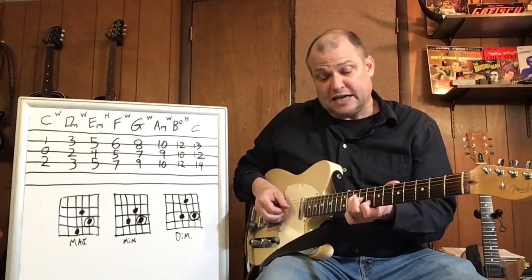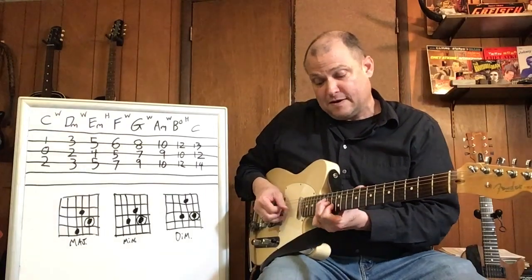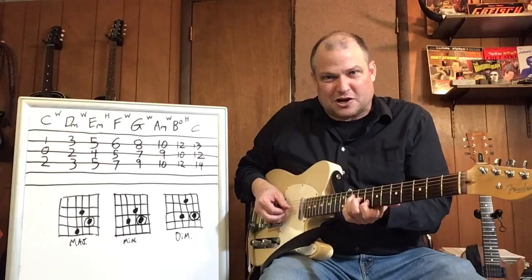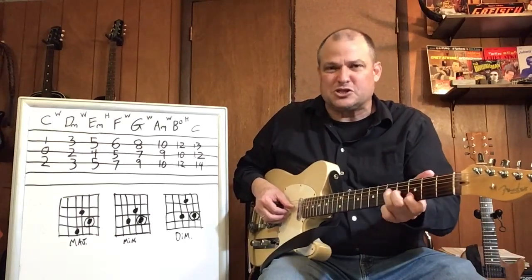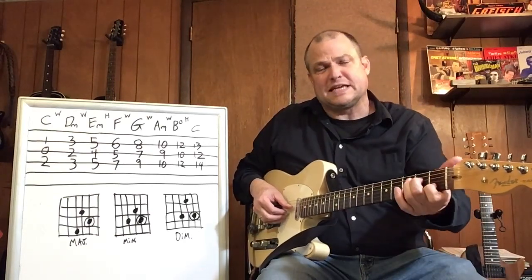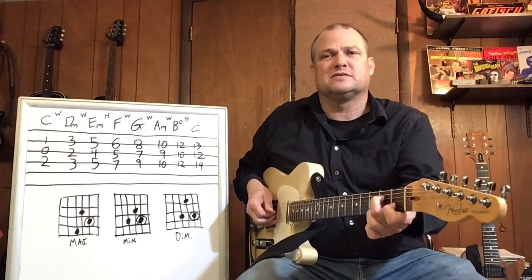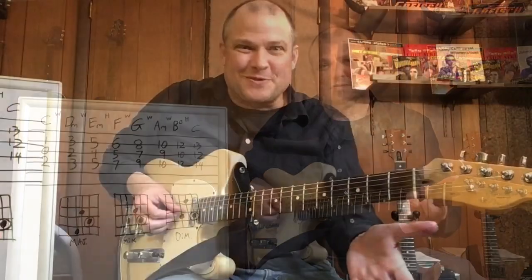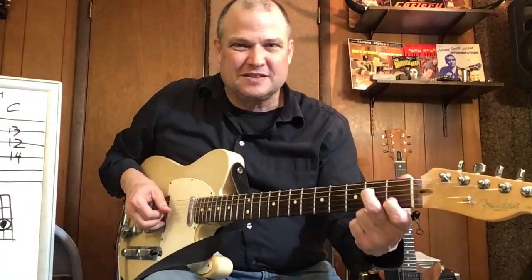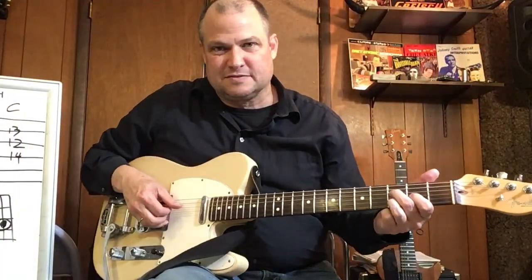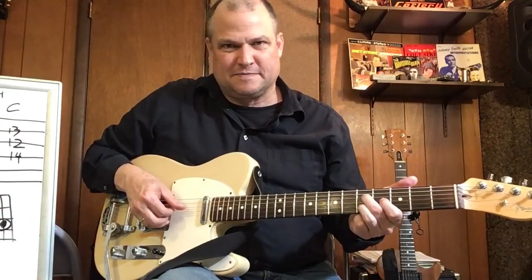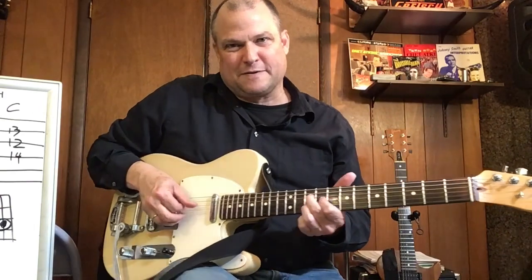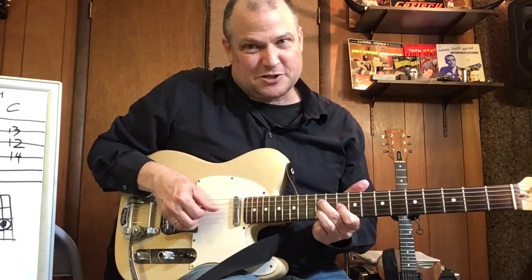I can start here and do the same exercise up the neck. This is a little high to start, so we'd have to do it in F or in G for me to demonstrate. But in the key of C, this was the easiest one, starting in our open position with our open C chord. Running through this real quick, we've got our C chord, D minor, E minor, F, G, A minor, B diminished, and C.